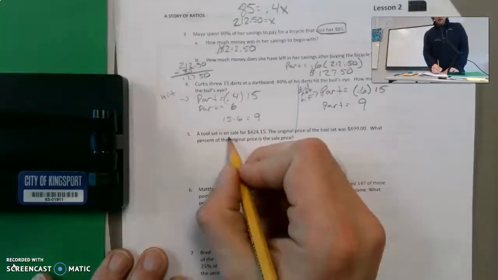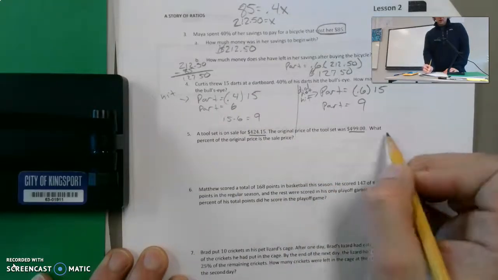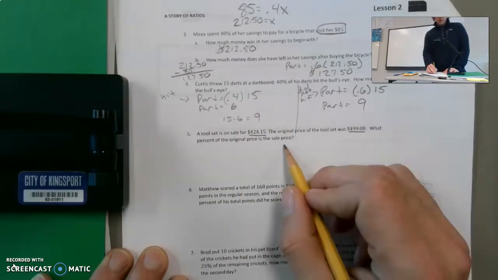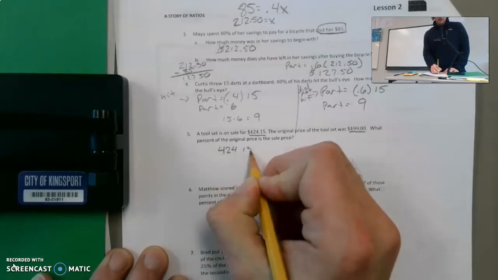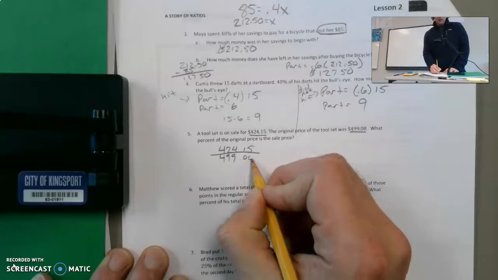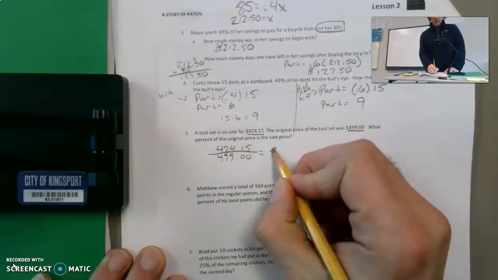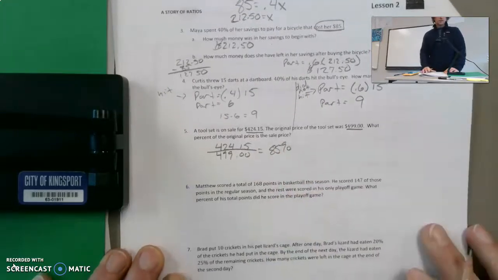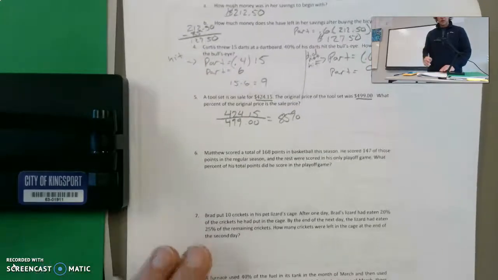On number 5, it says a tool was on sale for this amount of money, and the original price was this amount of money. What percent of the original price is the sale price? All right, so $424.15 is the part, divided by the whole amount, which is $499. And what percent was that? 85%. He paid 85% of the cost, or maybe you could say he had a 15% discount, 15% coupon.